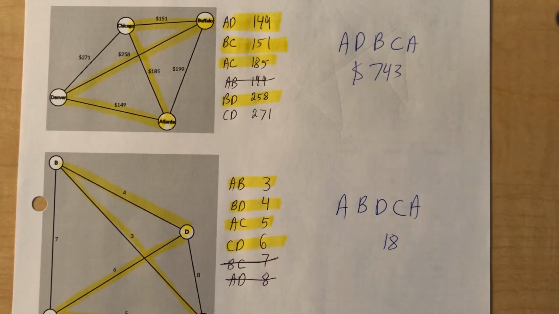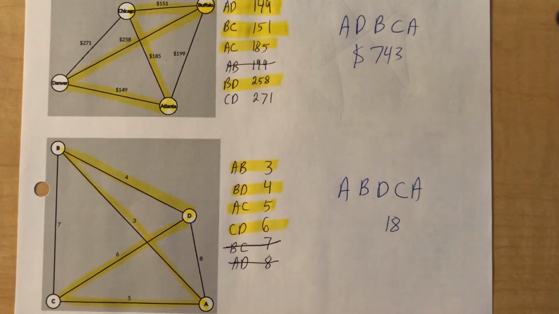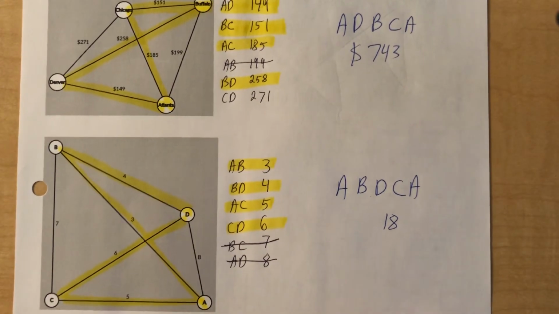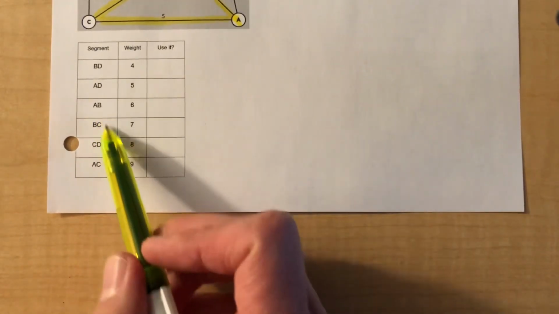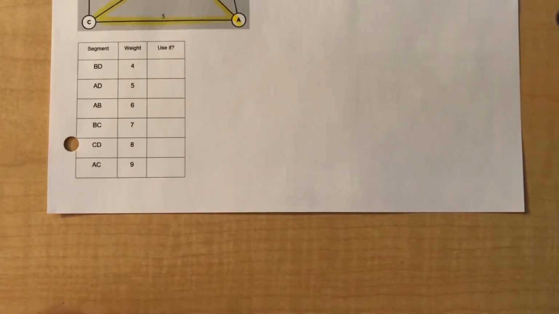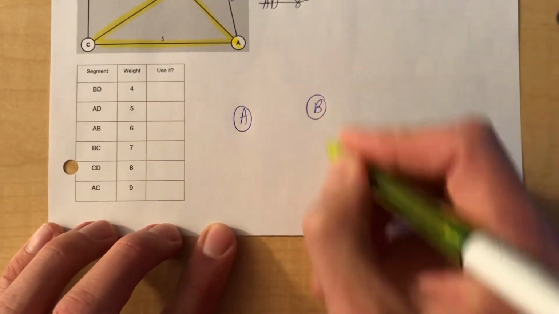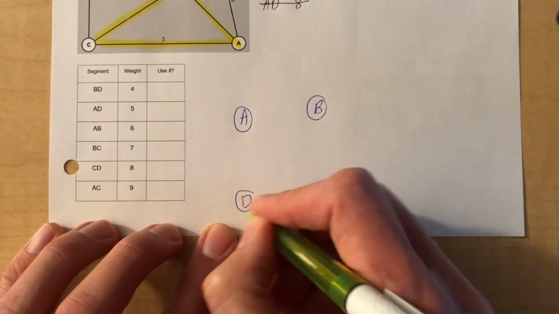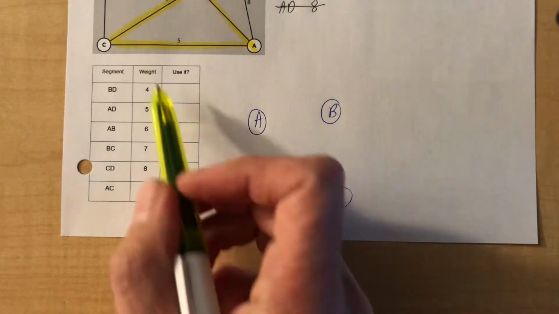Okay, let's go to the next one, in which they actually give you the table and not the graph, which is a personal preference of mine. I like it better that way. So we're just going to go ahead and look through here, and we see B, D, A, and C. So A, B, C, D. Let's just go ahead and put A, B, C, D. I find it much easier to do it this way without all the stuff that's already in there. I just really like this better.